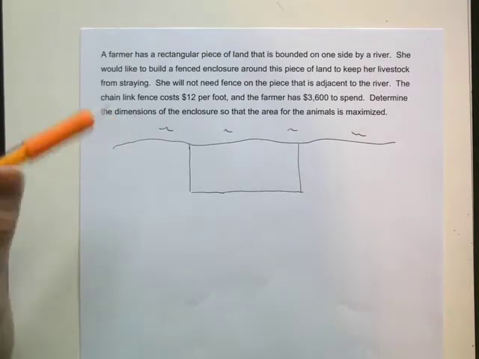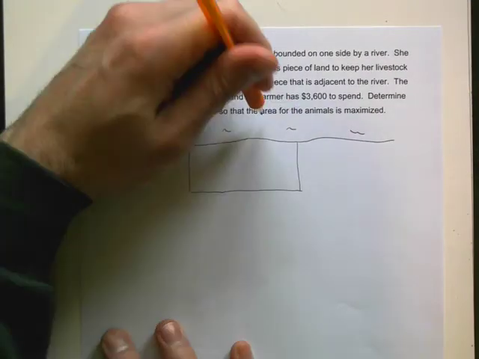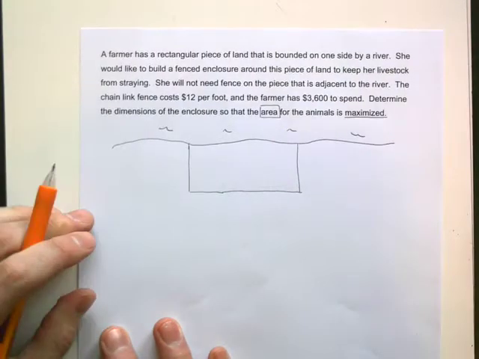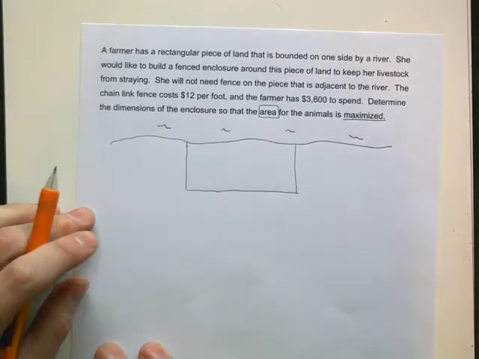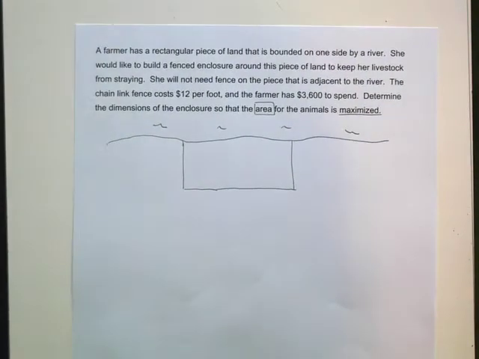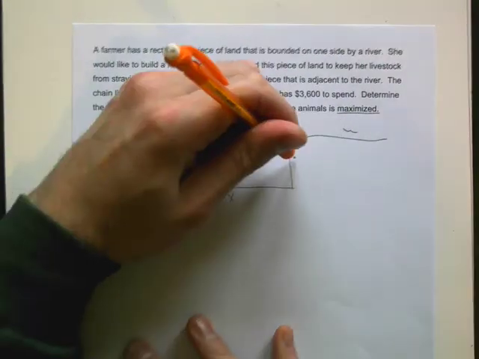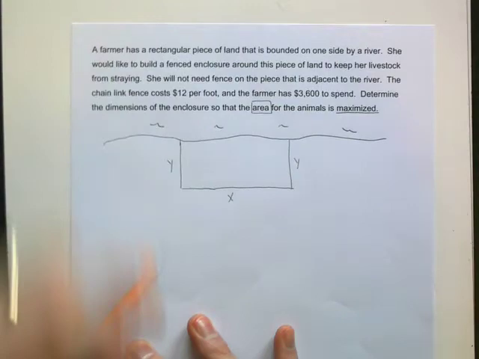Determine the dimensions of the enclosure so that the area is maximized. Okay, so this is opposite of the first example. Now we're not trying to maximize cost. We're trying to give these animals the largest bang for their buck, the largest area that they can wander around in for $3,600. Okay, so again, let's call this our x, and let's say these sides are our y.